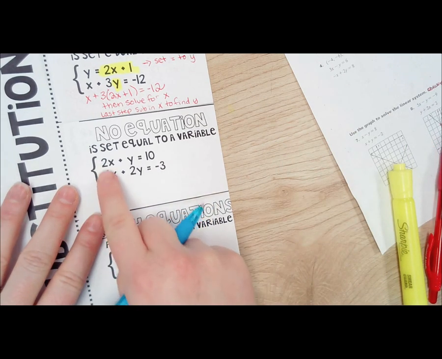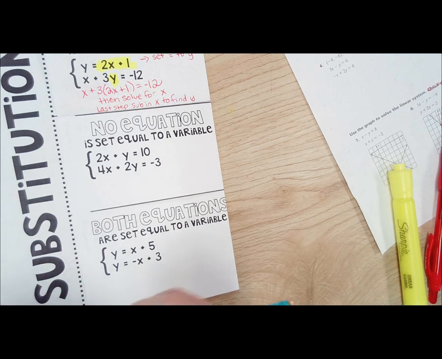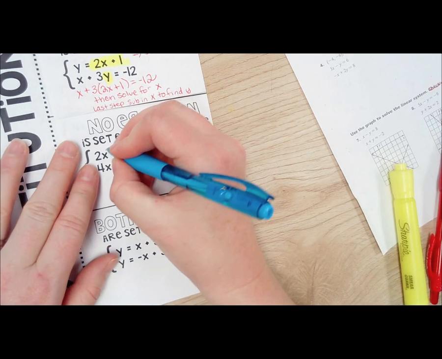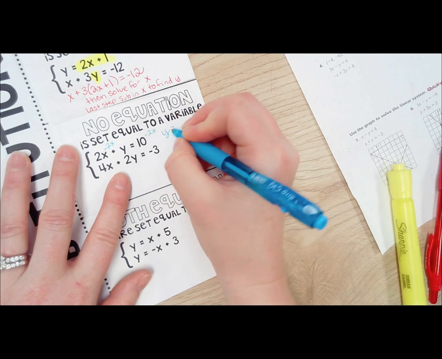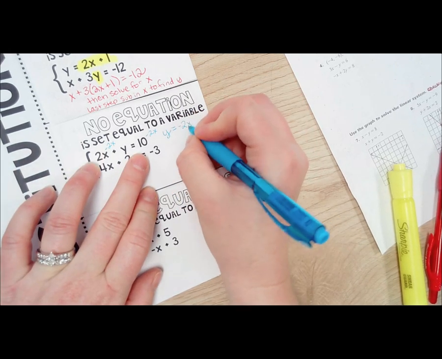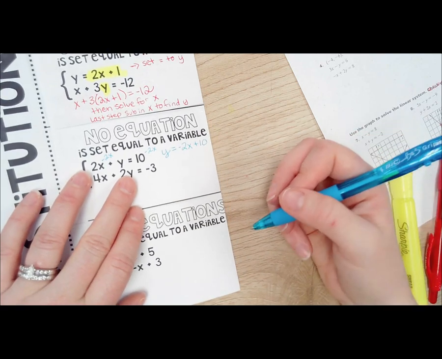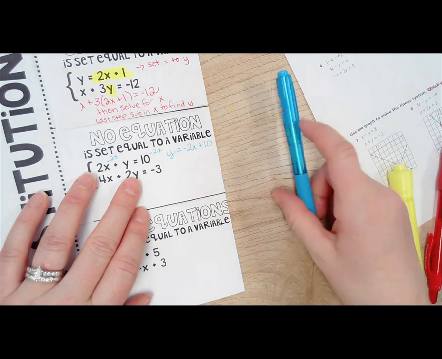So out of these two equations, which one's easiest to find one variable equals something? Top one. What would we need to do? Subtract the 2x, yeah. So it's y equals negative 2x plus 10.